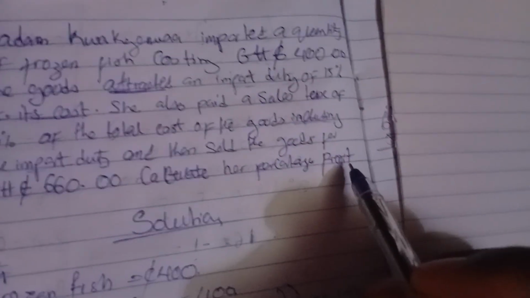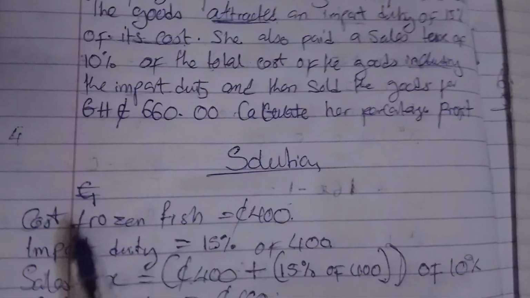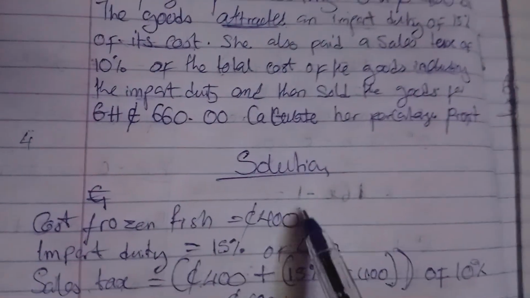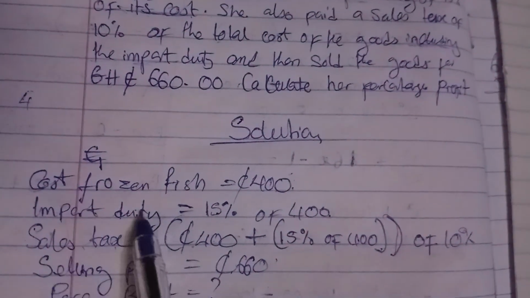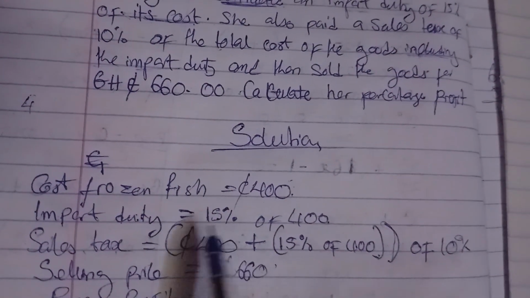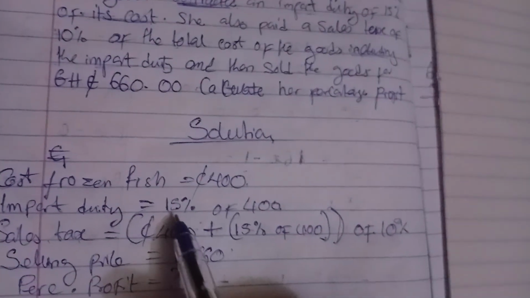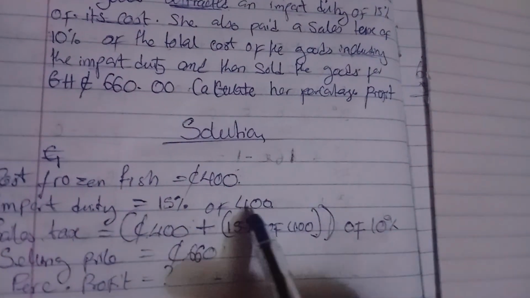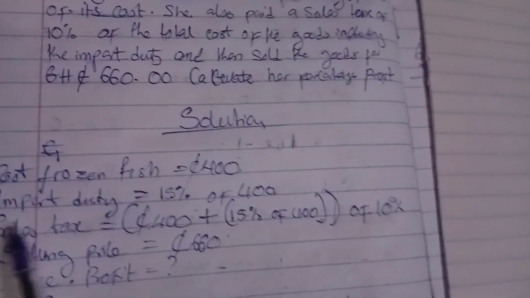Calculate the percentage profit. So now I've already written down all the parameters we need. The cost of the frozen fish is 400, meaning that this money has gone. Then the import duty is 15%. She paid extra money as import duty. So she paid an extra 15% of 400, which we'll calculate later.